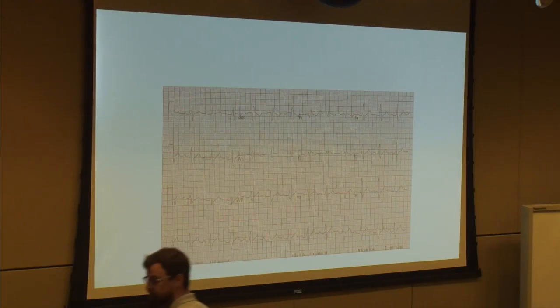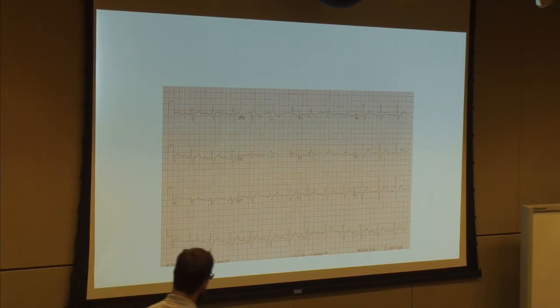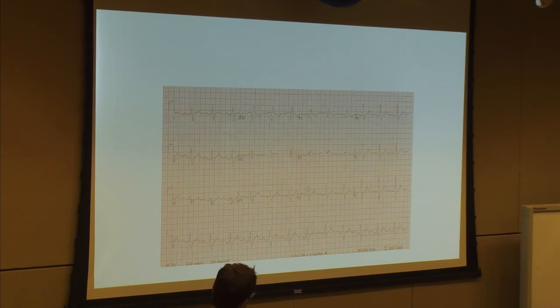What do you see here? When we look at this 12-lead EKG, what do we see? I'm sinus because I got P waves with every QRS complex, right? I'm a little bit long here, so I'm first degree AV block sinus. I'm a little wide in the QRS, so I'm a wide QRS complex.